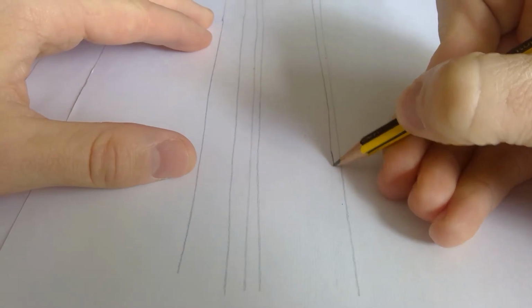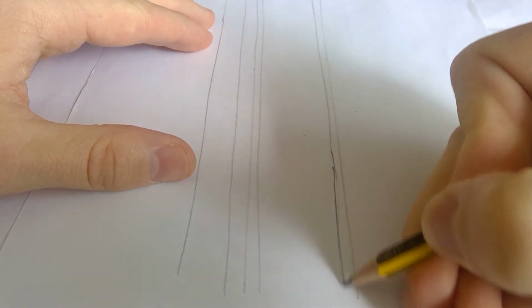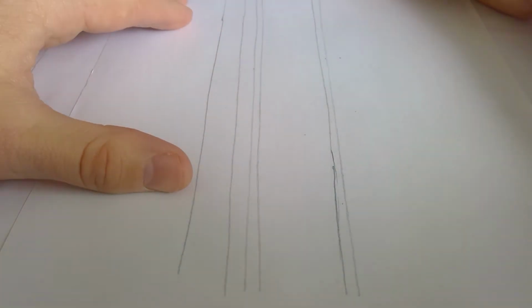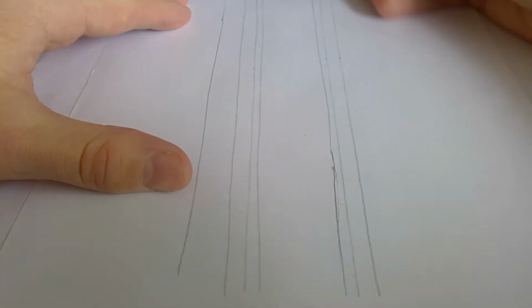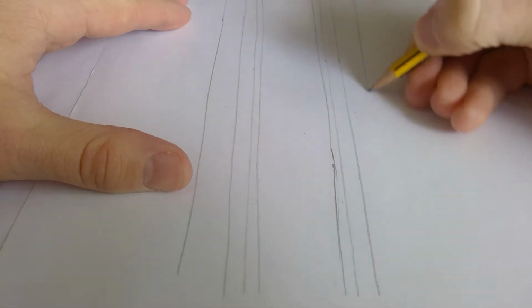Your 60mm cement mix, and then your 100mm wall. Alright, so again, that's all drawn lightly first. Just extend it all the way up through the page and we can start building from there.